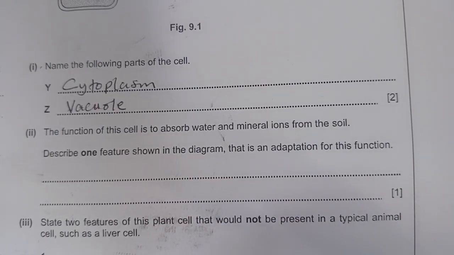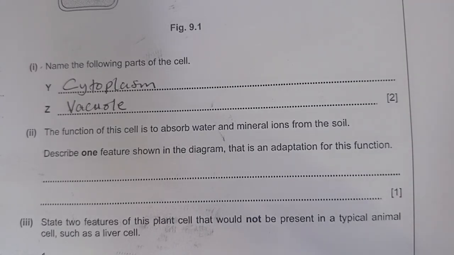Part two. The function of this cell is to absorb water and mineral salts from the soil. Describe one feature shown in the diagram that is an adaptation for this function. The root hair cell has three or four adaptations to its function. What makes it able to absorb water and mineral salts, or to anchor the plant in the ground?